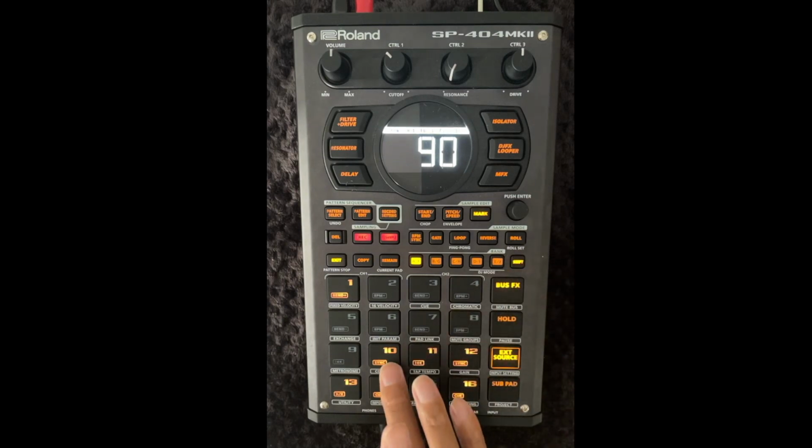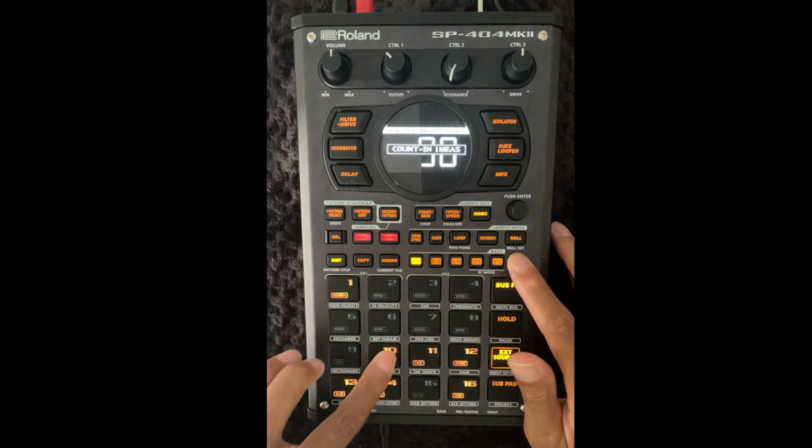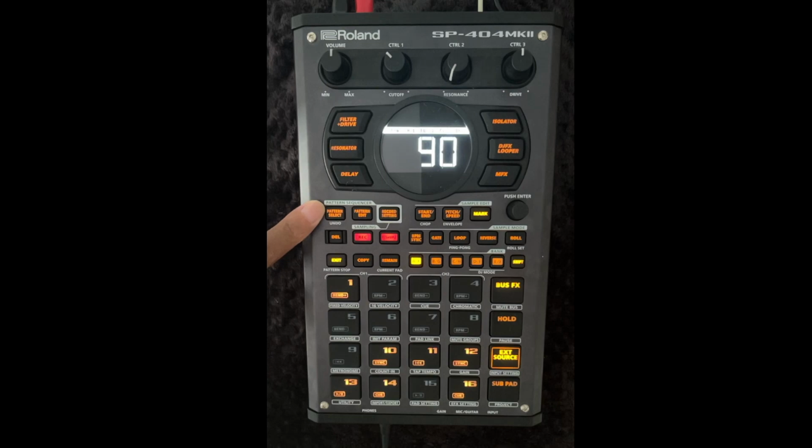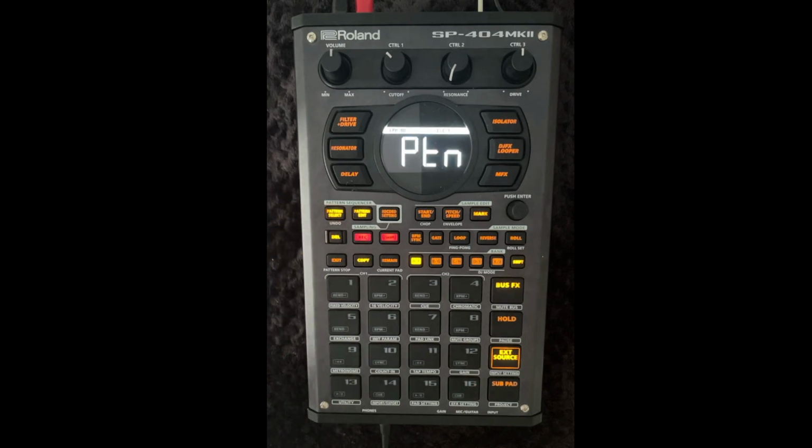So that's shift 10. You can see it cycling through. Depending on what mode you're on, it does different things. The three modes being pattern select, record, and resample. So we're going to start with pattern select. Hit pattern select. We're in this mode.